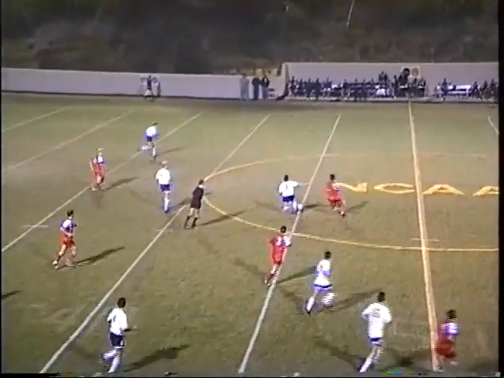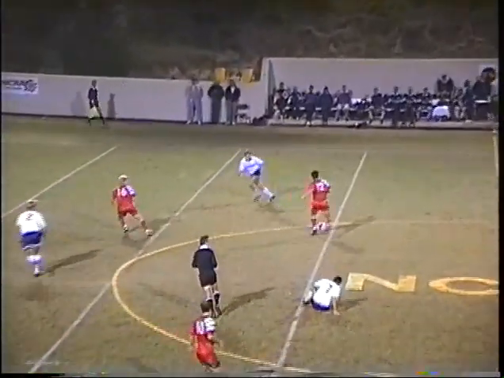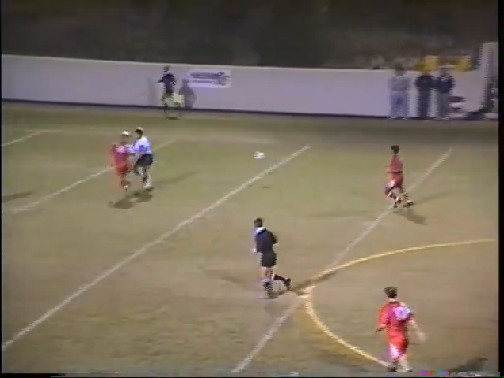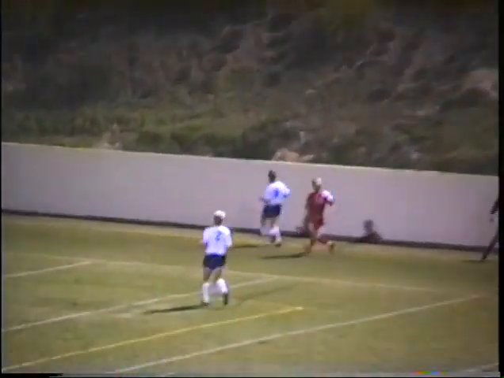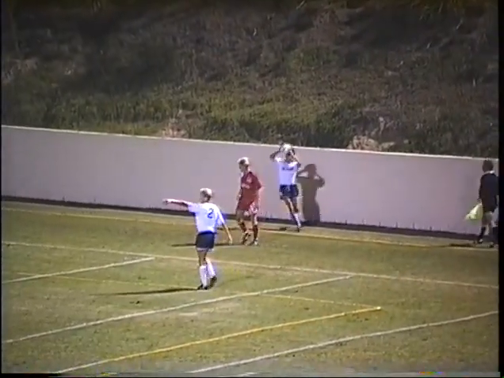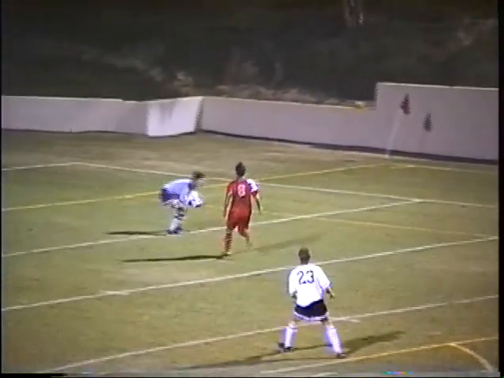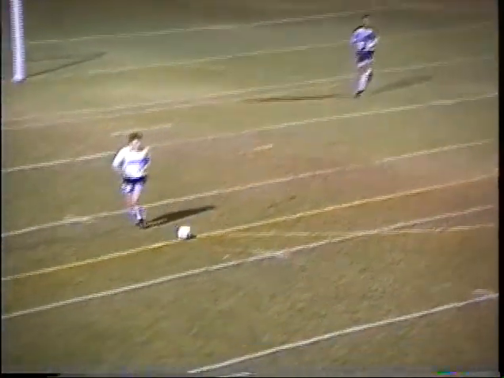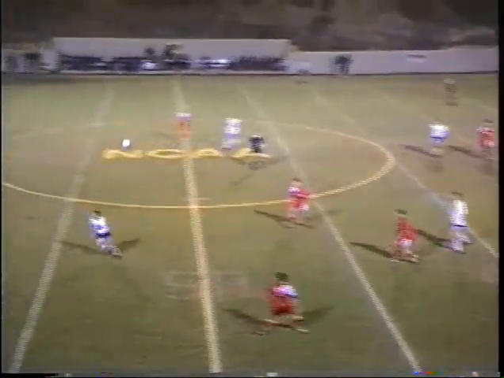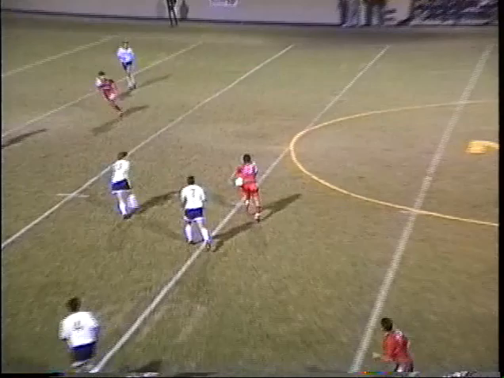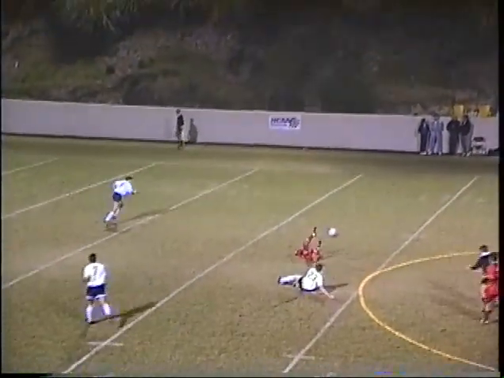There's Guillermo Jara, and there's Toby Taitano. Taitano also puts some decent scoring numbers up on the board. Taitano played in all but one game. He had 23 points. He was third on the team. He had 13 assists, only one behind Guillermo Jara. He had 5 goals.